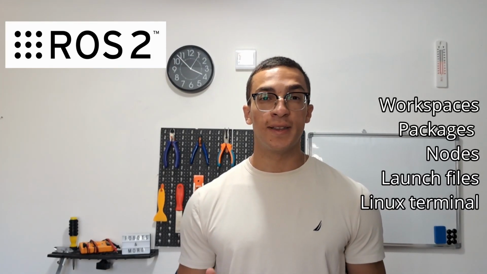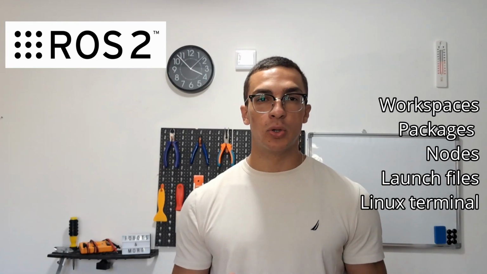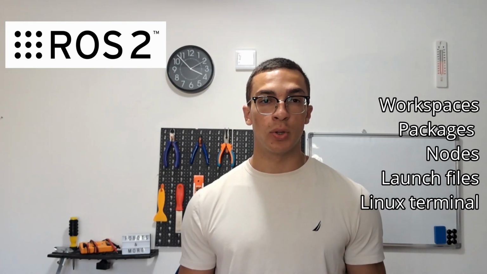First of all, you need to know at least the basics of ROS2. ROS2 stands for Robot Operating System 2 and is a popular framework used by many roboticists and it allows us to build robots faster and more efficiently thanks to the tools and conventions that it provides. Most importantly, you need to know how ROS2 works, what are workspaces, packages, nodes and launch files, as well as how to use the terminal to navigate in a Linux environment to interact with all the files needed for this project. Moreover, we are going to use Gazebo and RViz, thus you have to be familiar with those tools.